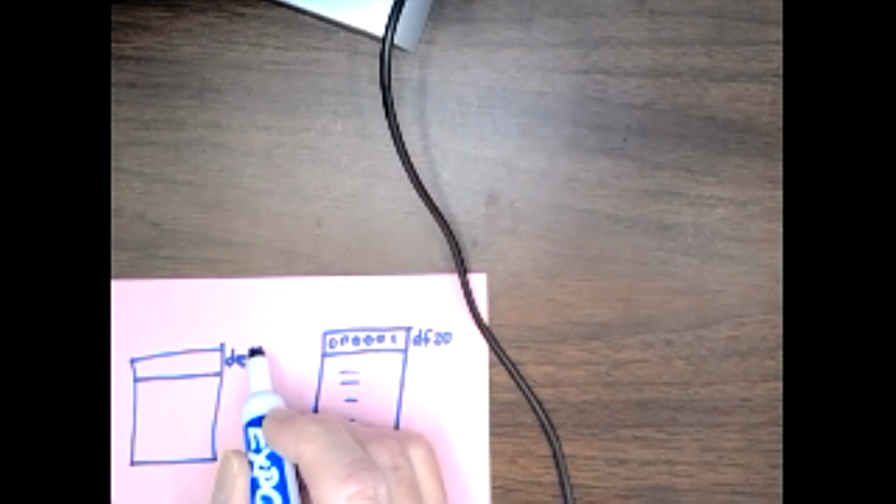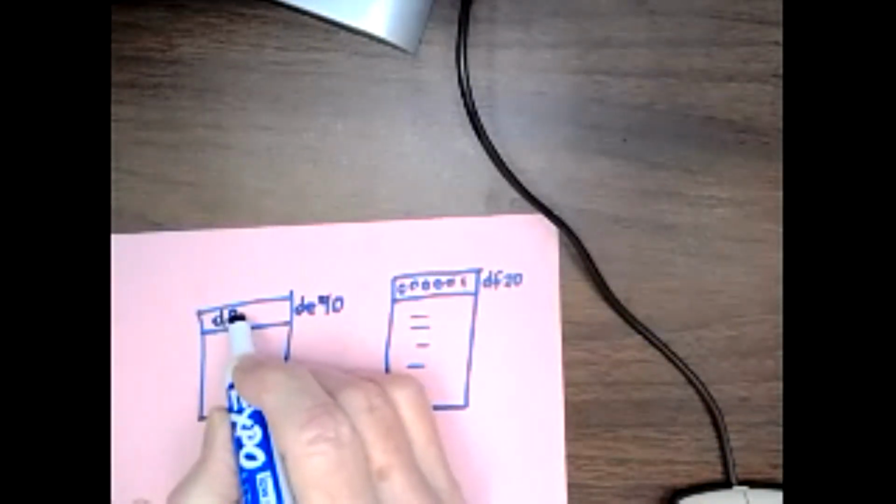And what was stored here is DF20. Okay, then we had the third one in this example over here. I'll look it up right now. It was DE40.